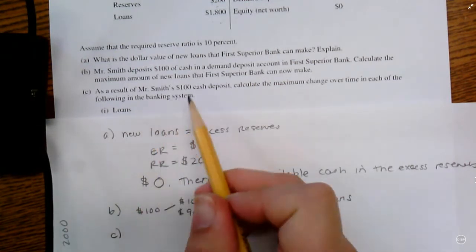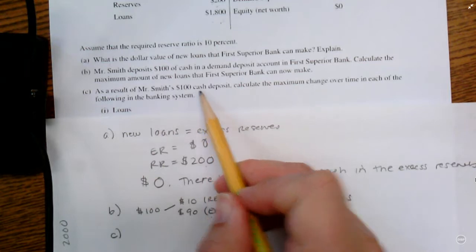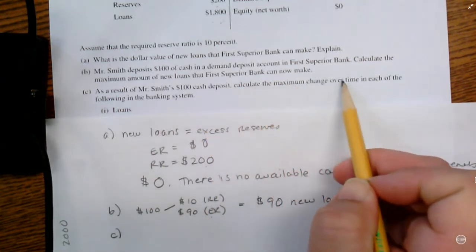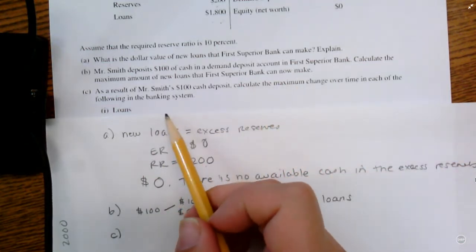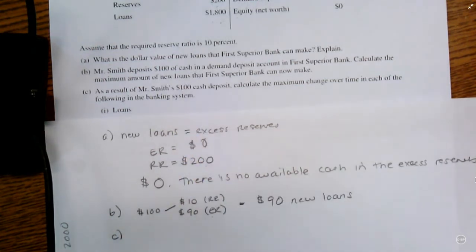As a result of Mr. Smith's $100 cash deposit, calculate the maximum change over time in each of the following in the banking system. This question tripped up a lot of students on the AP exam because they got nervous that there were going to be some repeat answers. Don't get nervous, have confidence, trust me as we move forward.